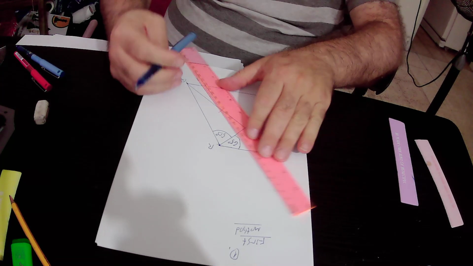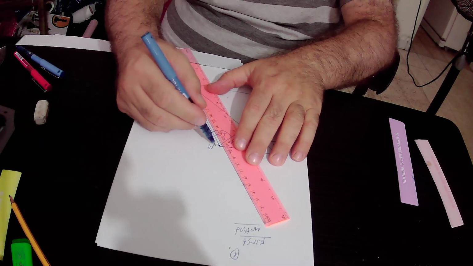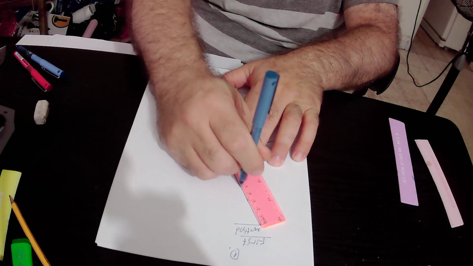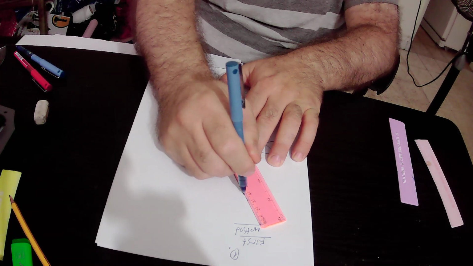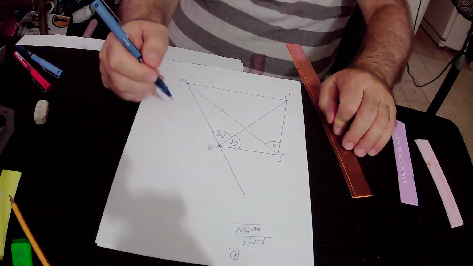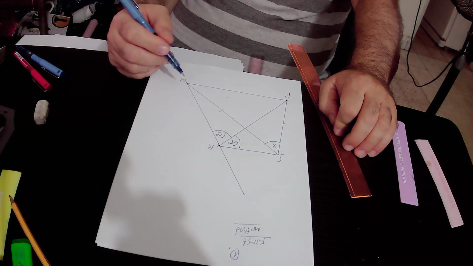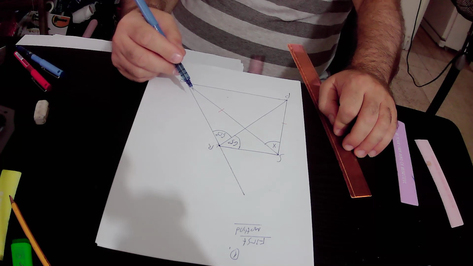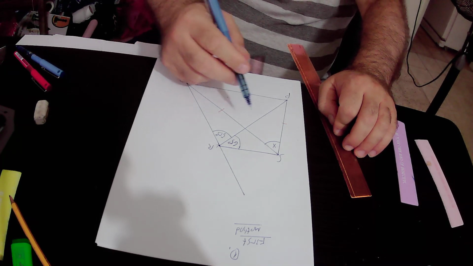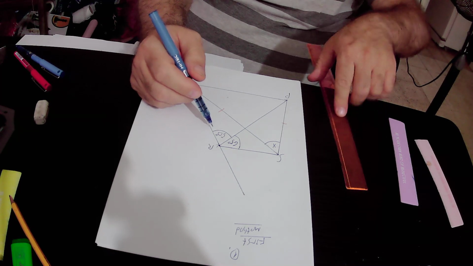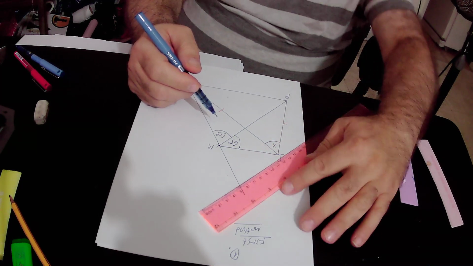We will extend side QR, and then from point S we will draw a perpendicular to the extended side QR.